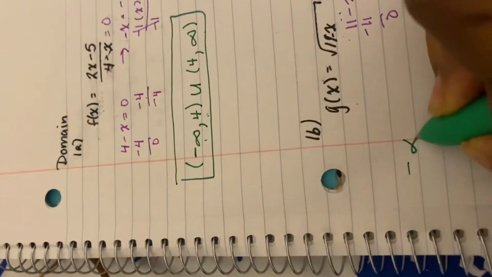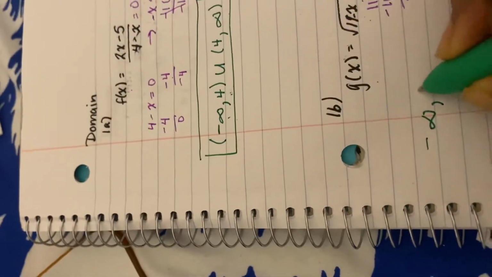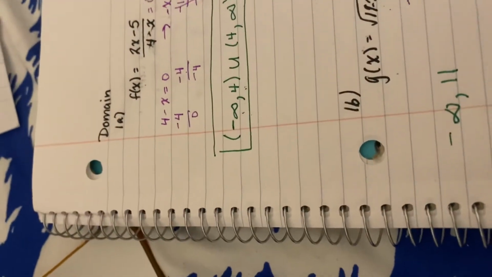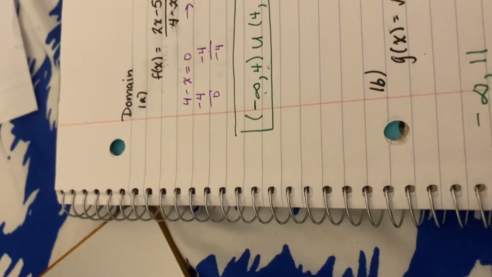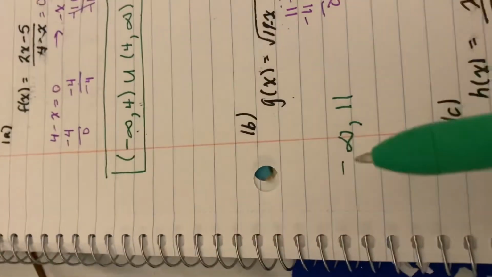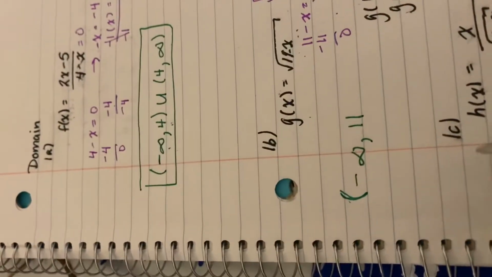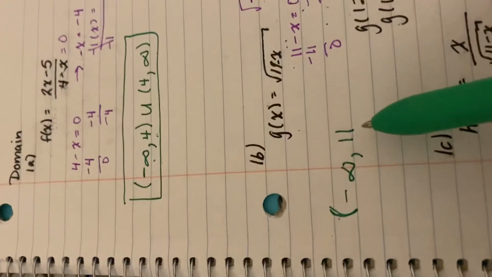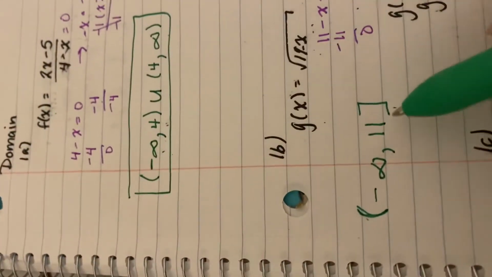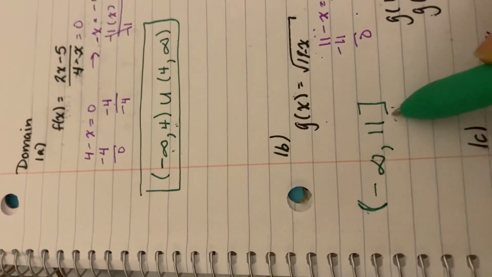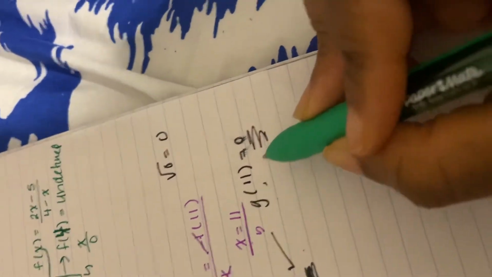negative infinity to 11, okay? And with the notation of this, remember, whether negative infinity or infinity, it's a parenthesis because it's not an actual number, it's an expression. But with the 11, it can be a bracket because it's an actual number, and you have an actual number at g of 11, which is 0. It stops at g of 11, okay?